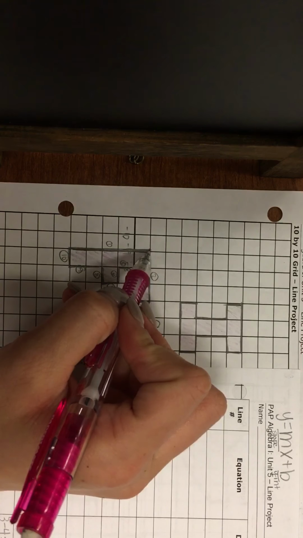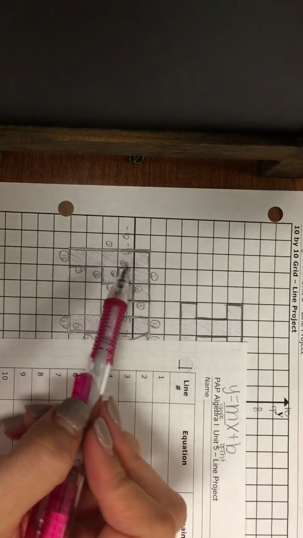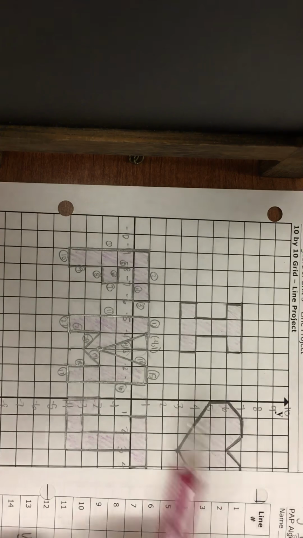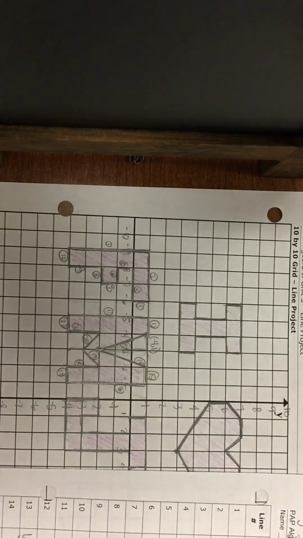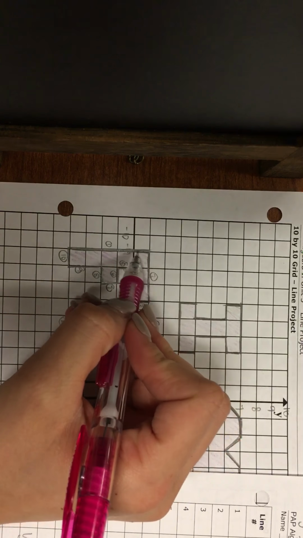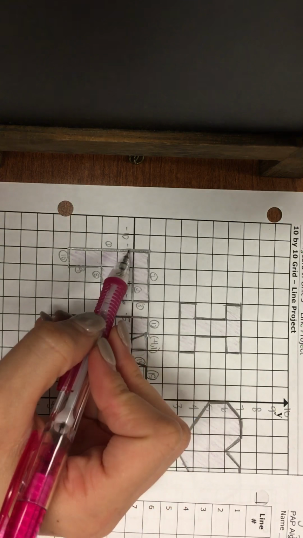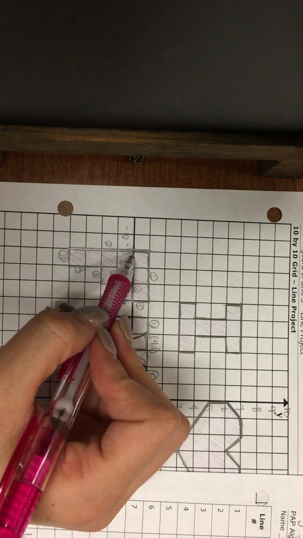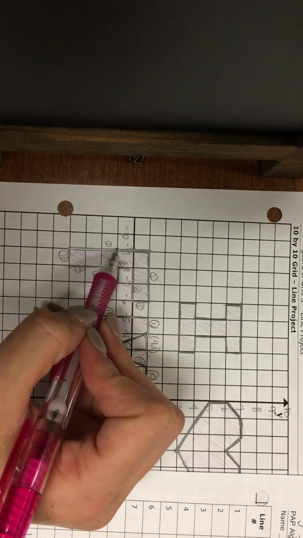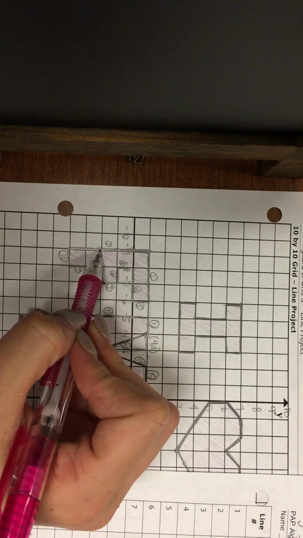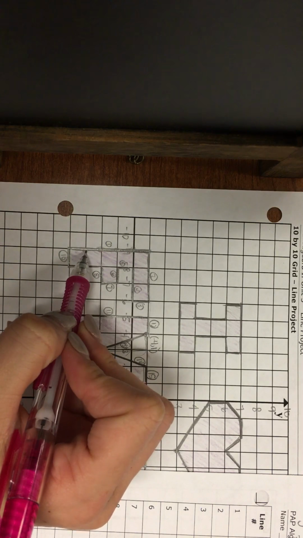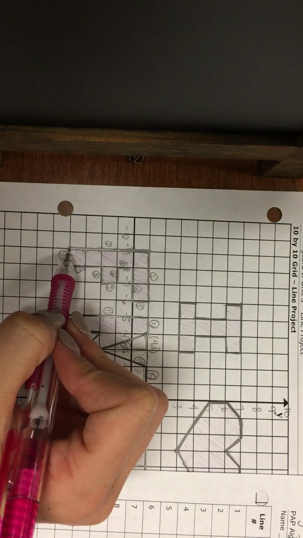Now I'm going to be working with line 1 right here. I have several examples, but line 1 is the one I'm going to be working with today. If you choose any y value on this line, let's say it's 1, my x value is going to be -9. I could also have (-9, 0), (-9, -1), (-9, -2), (-9, -3), and (-9, -4).